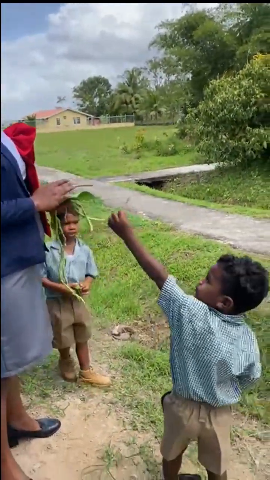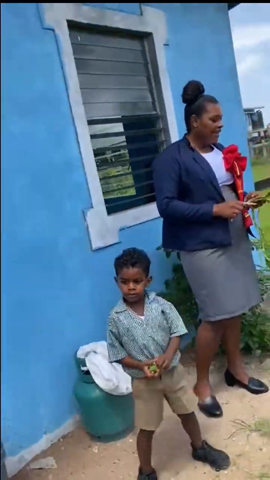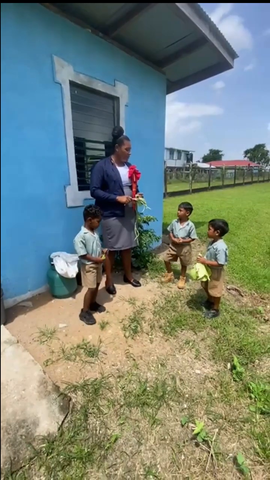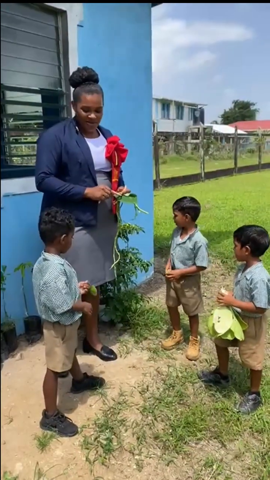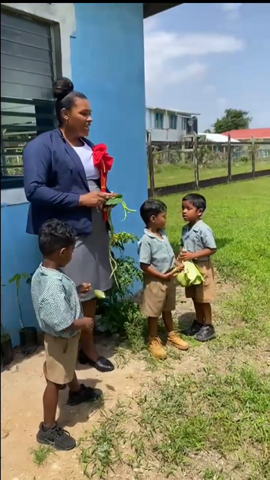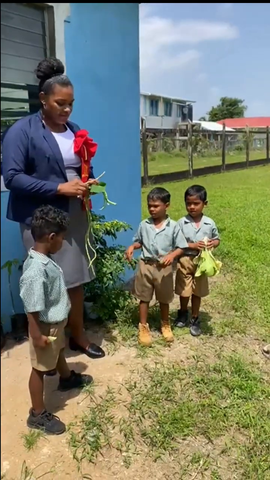Eat green and yellow food, they are good for you. Pumpkin make your eyes bright, body make your skin shine. Eat fruits too, eat fruits too. So we have to eat fruits too, right?